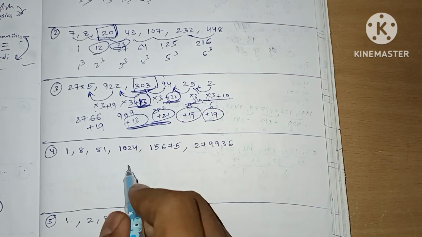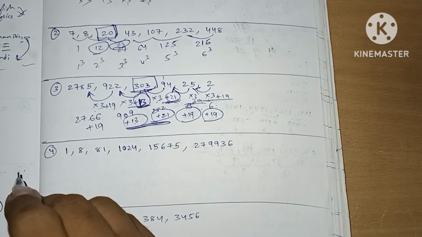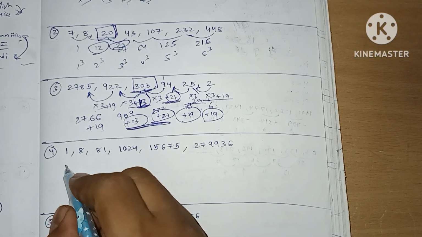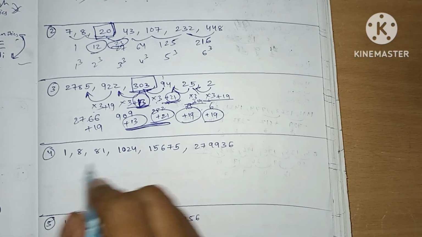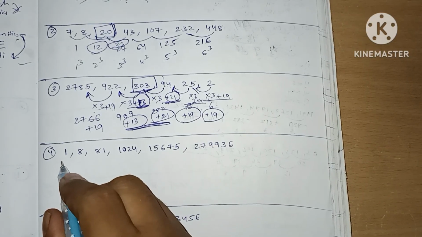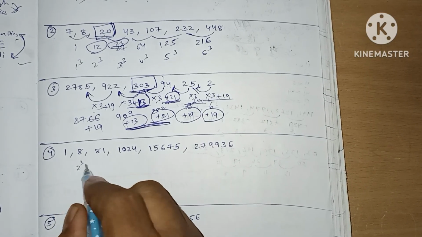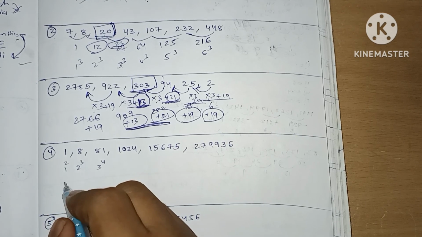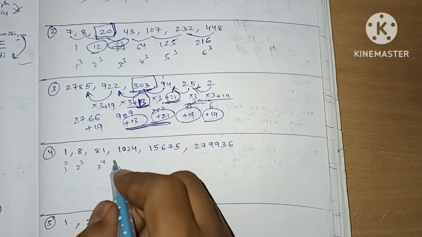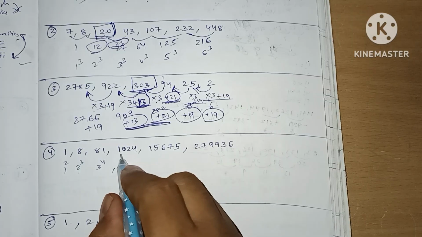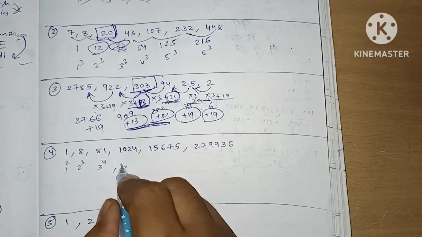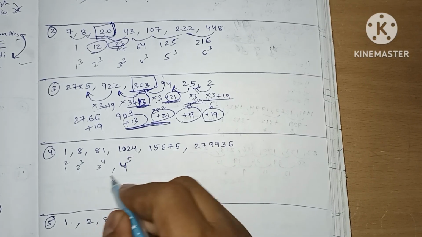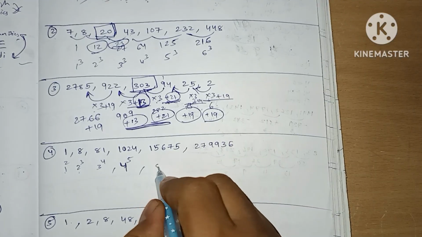Next question. These are rapidly increasing. Let's see what these are. I can see this is 2 cube and this is 3 power 4. Let's say this is 1 square. 1 square, 2 cube, 3 power 4. And I already know that 1024 is nothing but 4 power 5. So it must be 5 power 5.